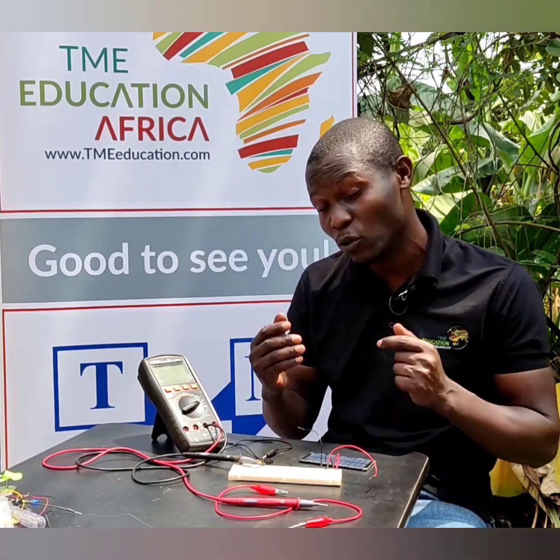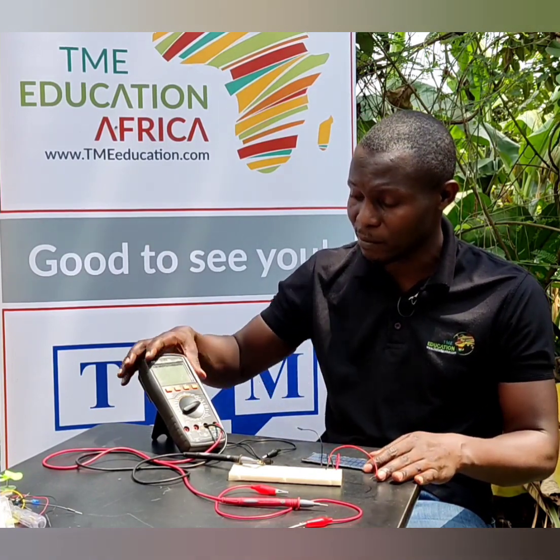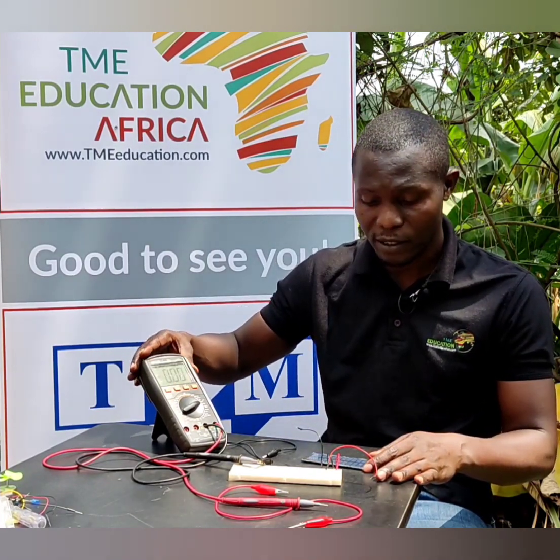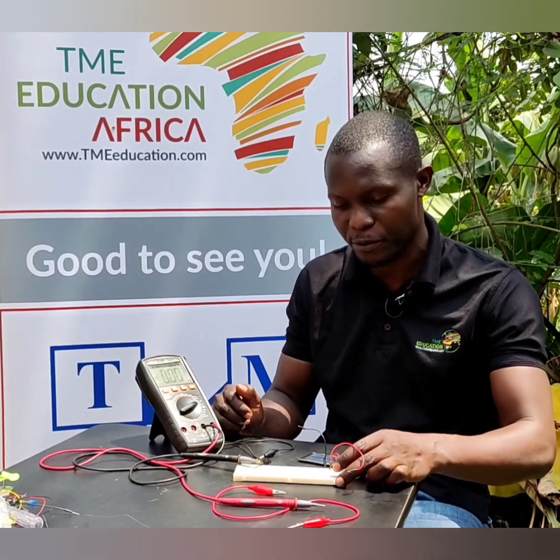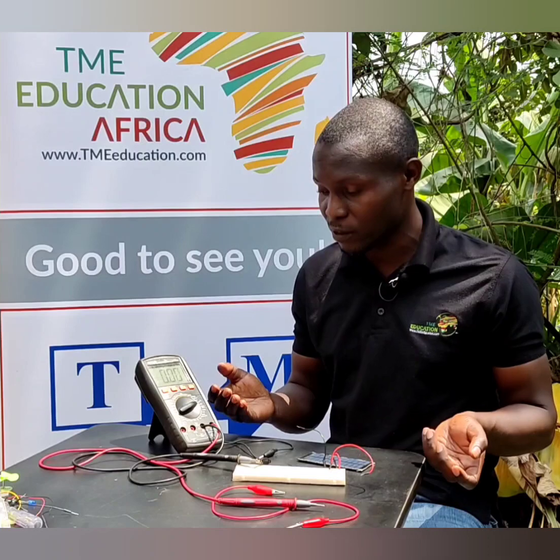So we are going to determine the relationship between voltage and illuminance. And remember, we said that illuminance is the total amount of light intensity that falls on an object. So with me, I have my solar panel, I have my digital multimeter, as you can see. I also have a breadboard. But now what I'm going to do, let me make the connections and see what happens.